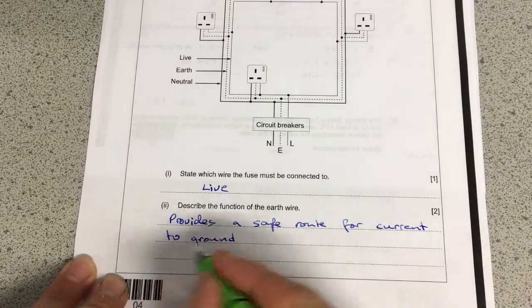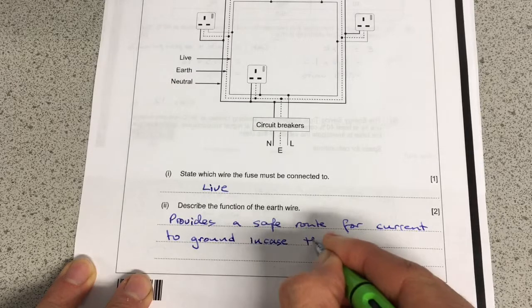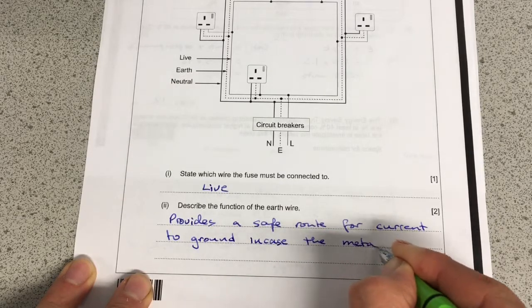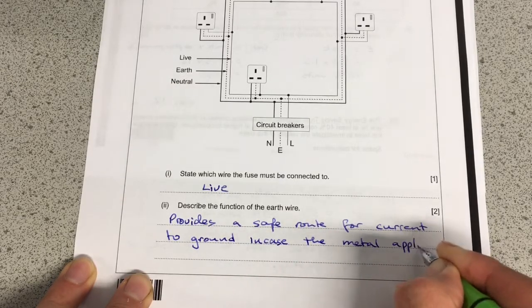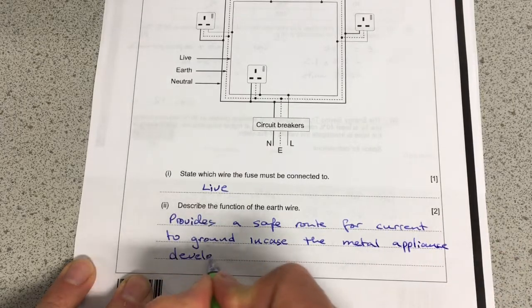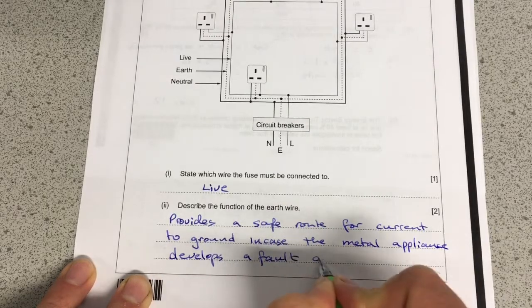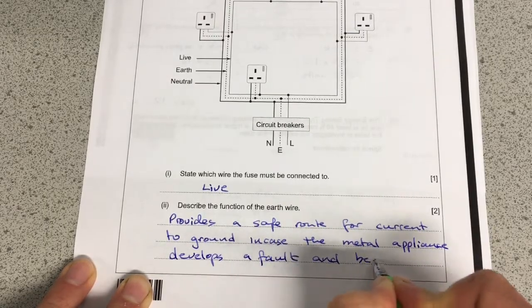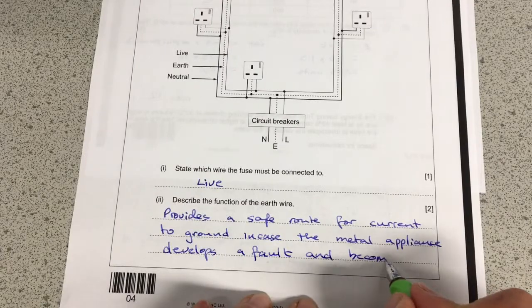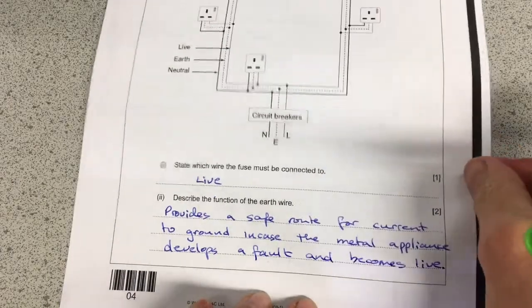So a safe route for the current to ground in case the metal appliance develops a fault and becomes live. Okay, that's it for that bit.